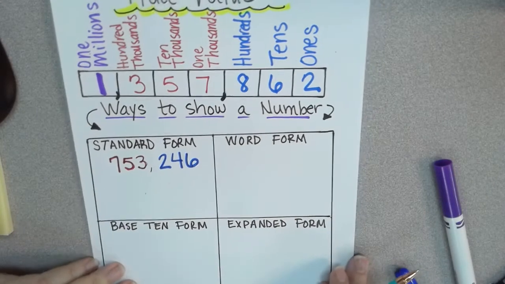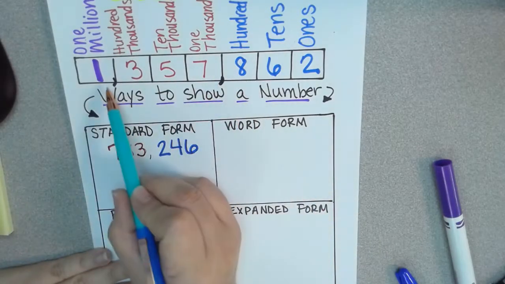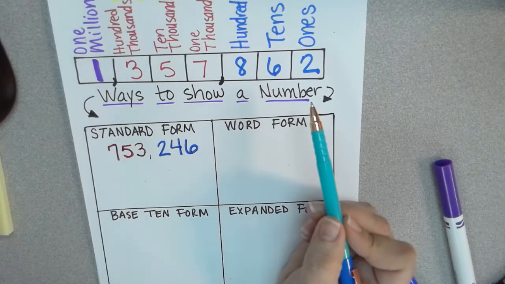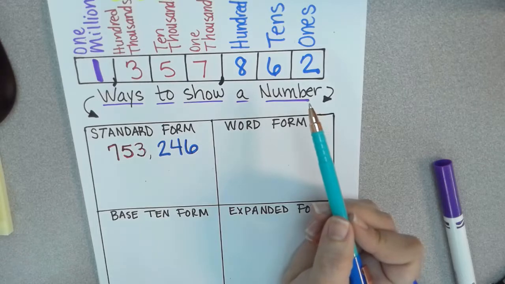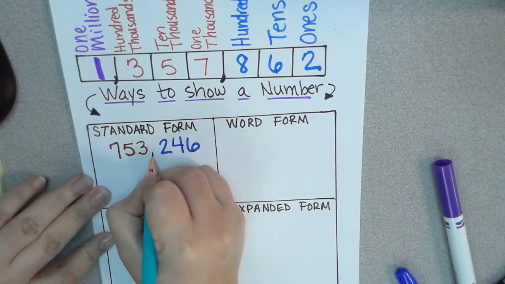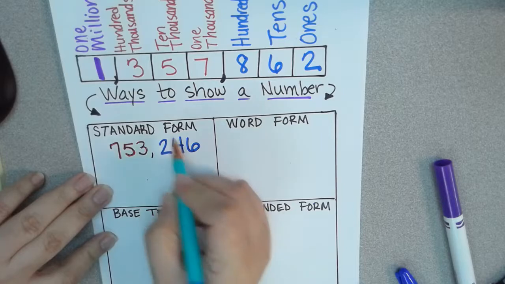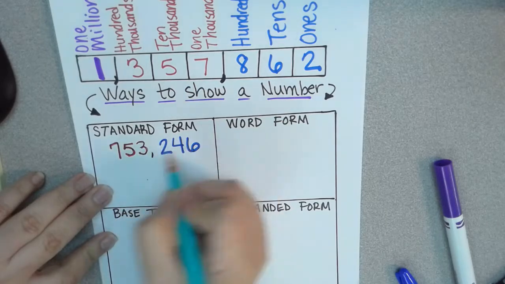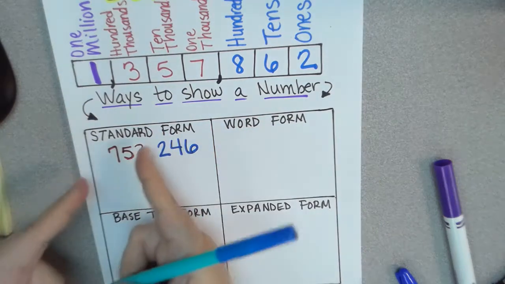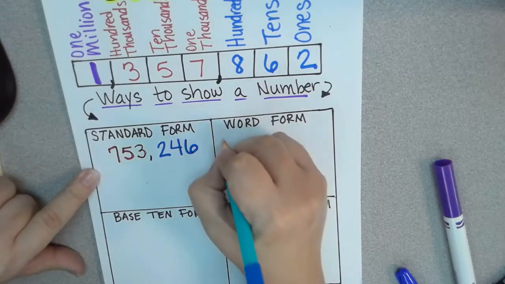Now word form. When you look at the word form, you have to remember that you use the place name of each comma when you read a number. So let's see this comma right here. When I get to it, I'm going to say thousand, because this is my ones, my tens, my hundreds, and then this is my thousands. So I would read this part of the number.